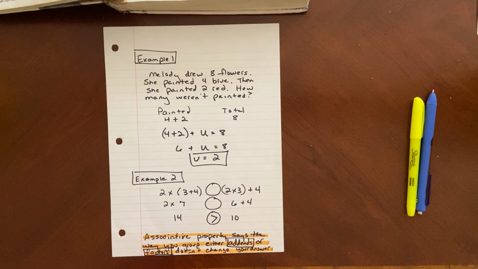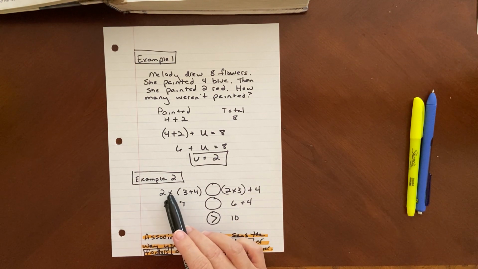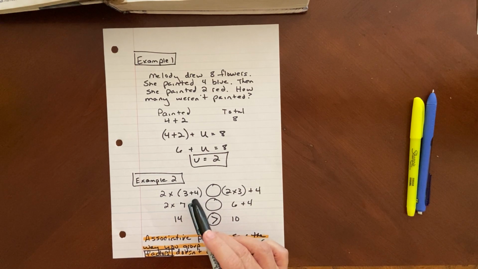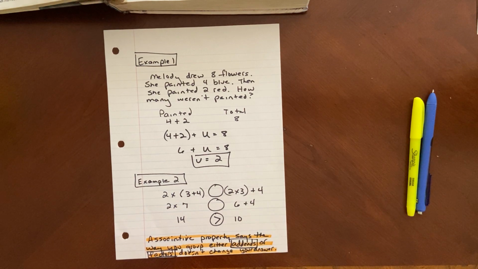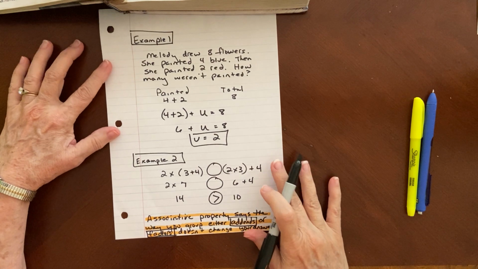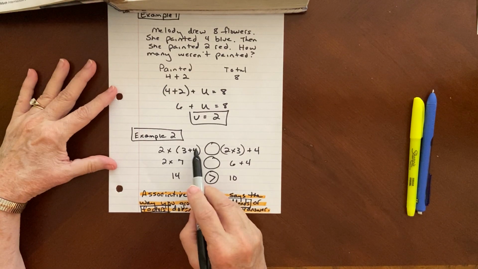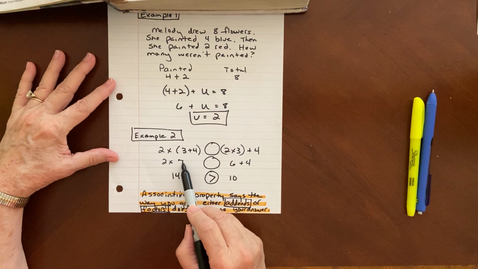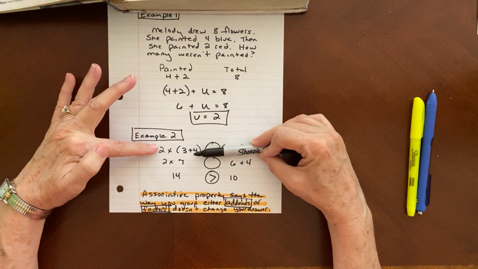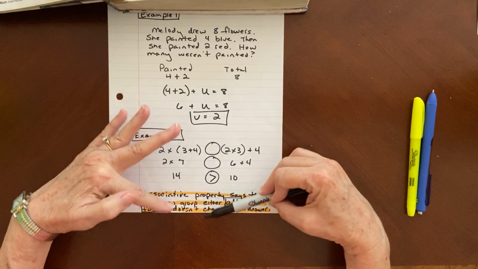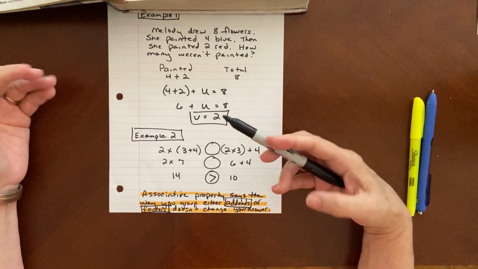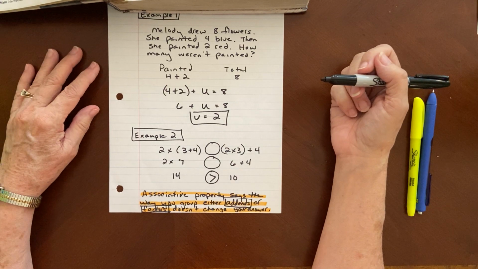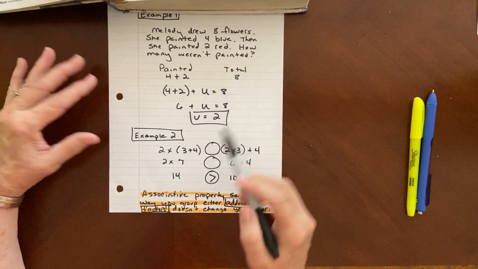Okay, example 2 says compare, and I'm comparing 2 times, parentheses, 3 plus 4, parentheses, and then 2 times 3, in parentheses, plus 4. Okay, so let's just go ahead and work the problems, and that's the way we can compare them, isn't it? So 3 plus 4, I'm going to do this stuff in the parentheses first, is 7. And you see how I wrote the problem, and then I'm going to work it out down. Again, I want you to show your work. Don't just put a greater than or less than sign. Show your work.